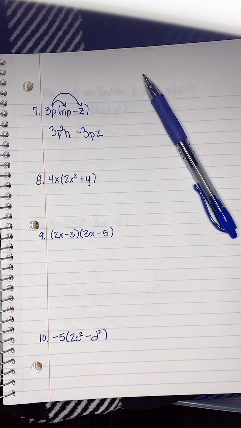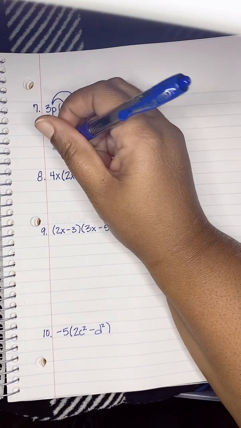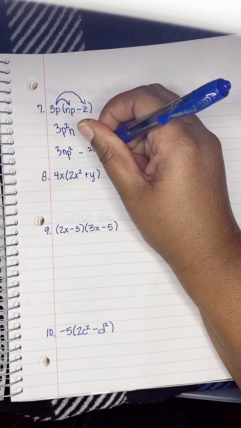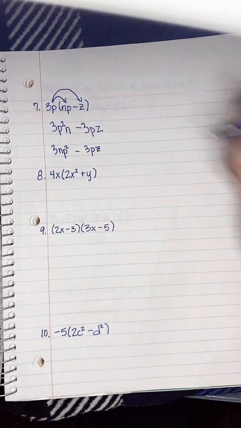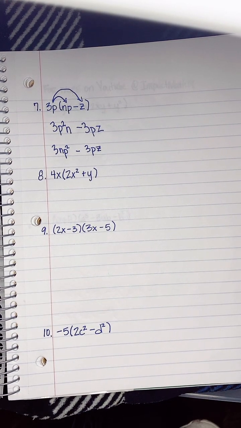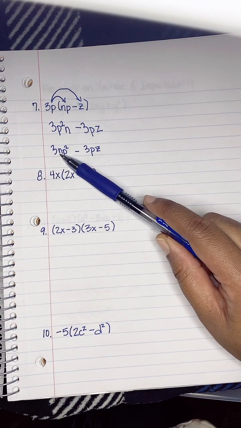Yeah, so the N could have been on the inside if I was going alphabetical order. But you could have written it like this: 3np squared minus 3pz. Why not like 3np? Yeah, you could have written it like this.